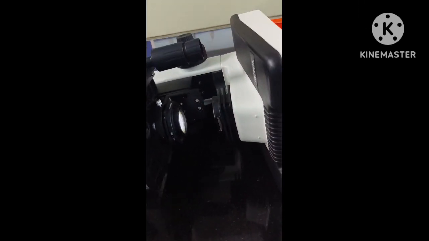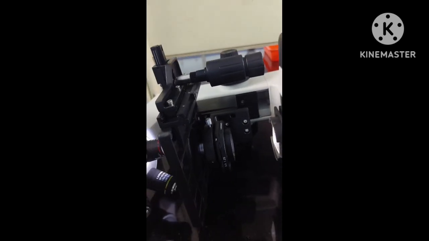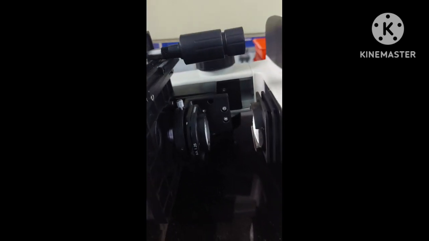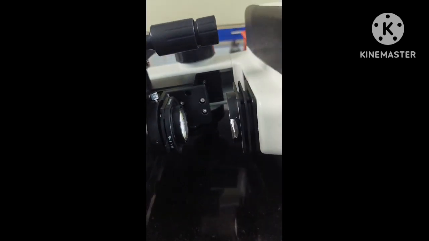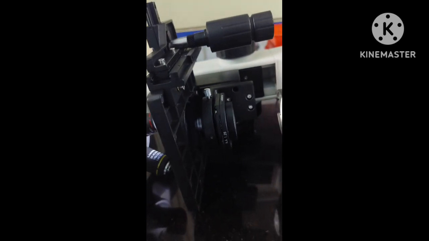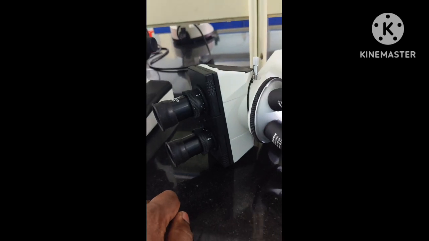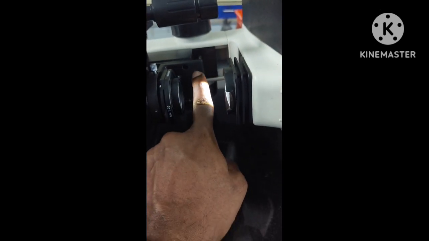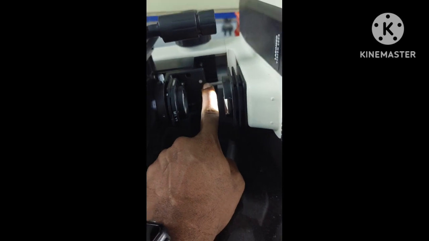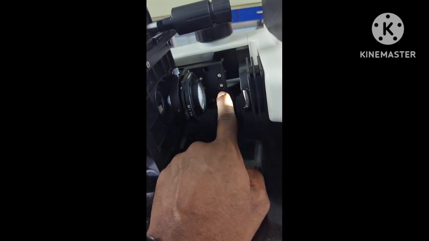Okay, now the most common question that is always asked during exams and makes students confused is about the condenser. Now, which is the condenser in the microscope? I have kept a microscope in the lying down position, and this whole piece is the condenser, which is attached onto the body of the microscope through screws. You can see the screws here, and this is the condenser.